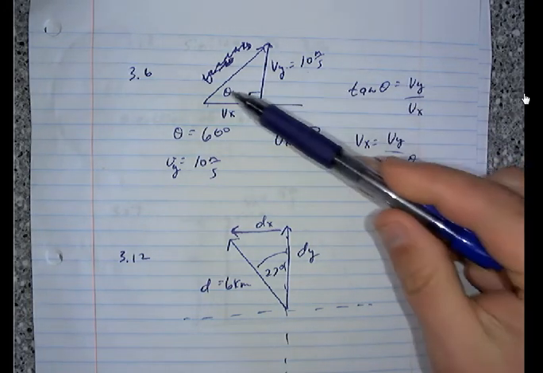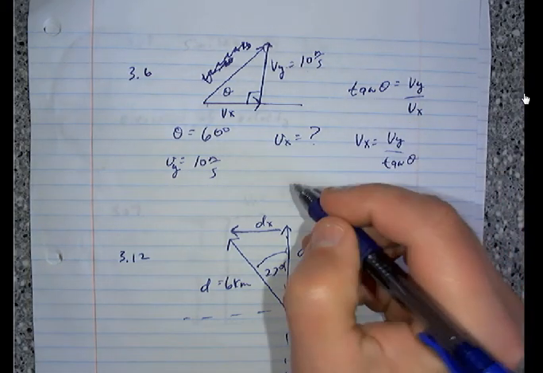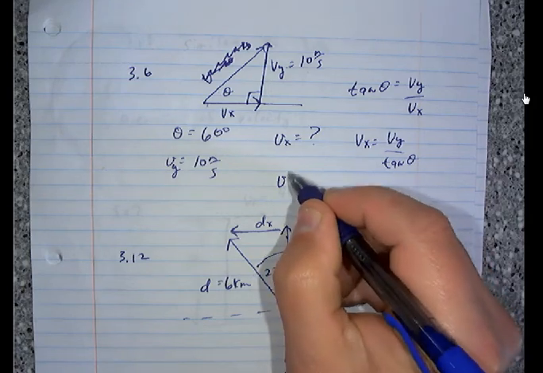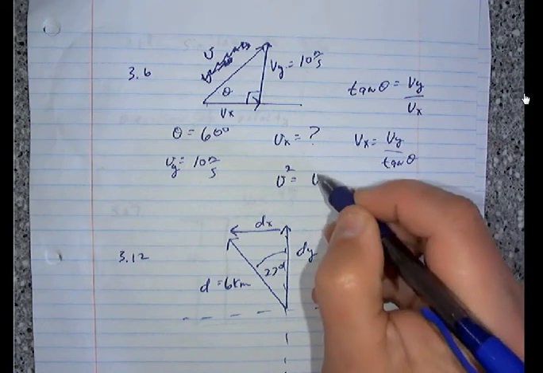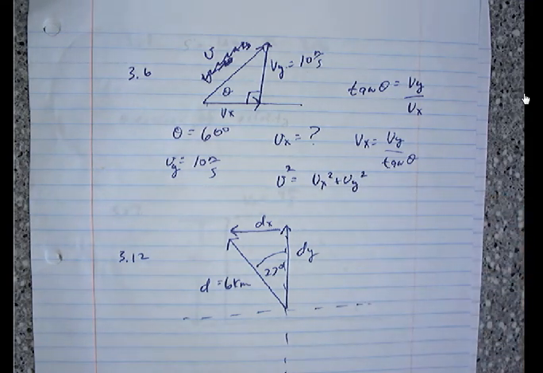Then you can also get the overall velocity if you wanted to. The angle, the sides. They don't ask for it, but I'm just giving you more information. The overall velocity squared would be the x part squared plus the y part squared. Okay, so this chapter 3 is all about vectors, two-dimensional motion. So make sure that you can handle the trig part. Okay, let's look at the next one.